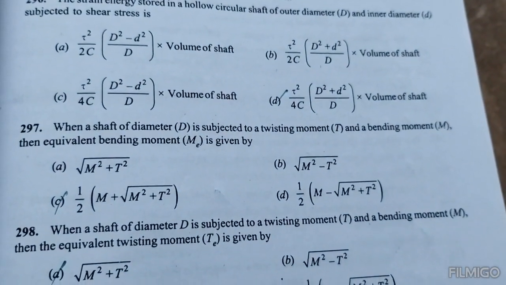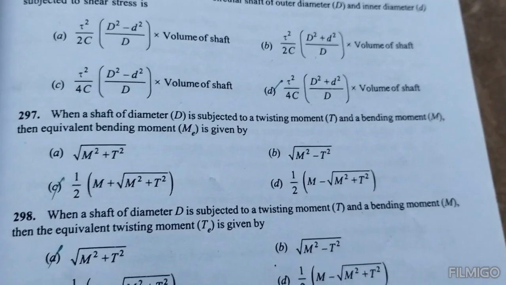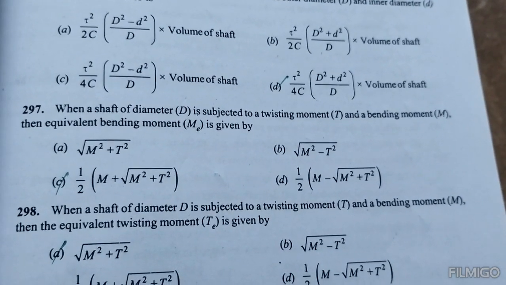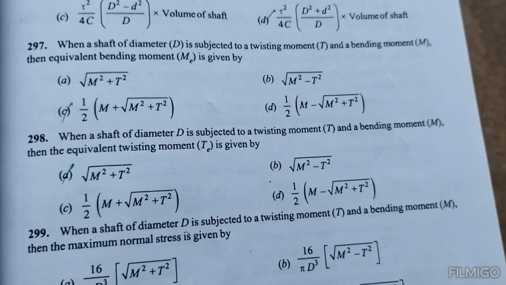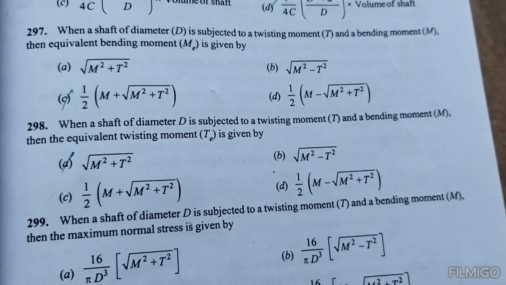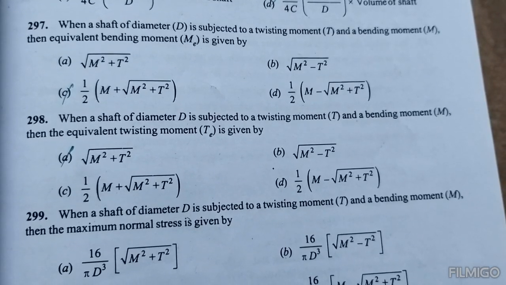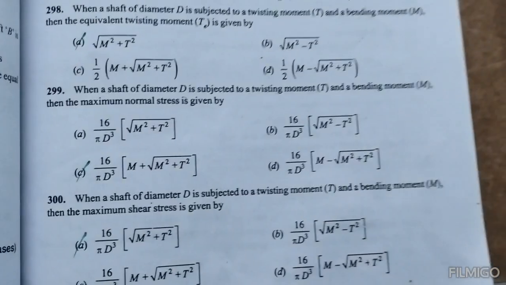When a shaft of diameter D is subjected to twisting moment and bending moment, the equivalent bending moment M is given by 1 by 2 (M plus root of M square plus T square). When a shaft of diameter D is subjected to twisting moment and bending moment, the equivalent twisting moment is given by root of M square plus T square.